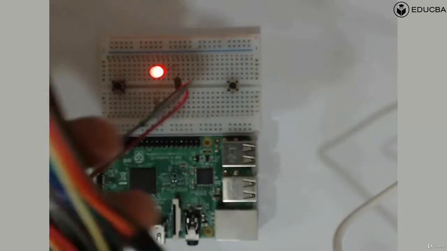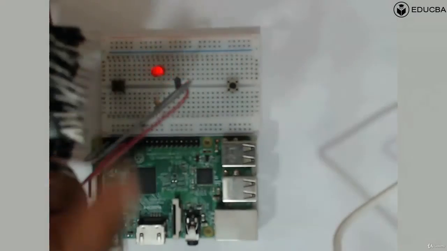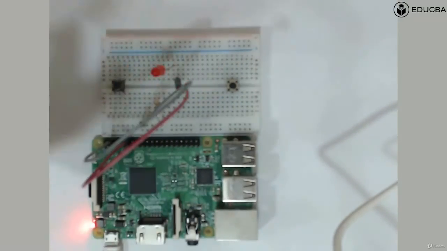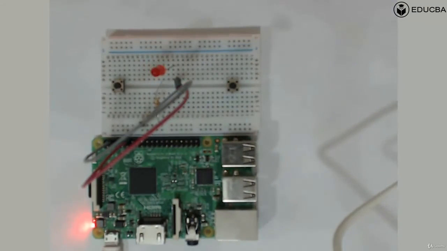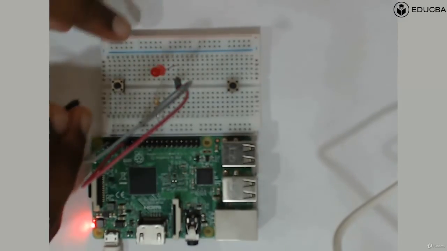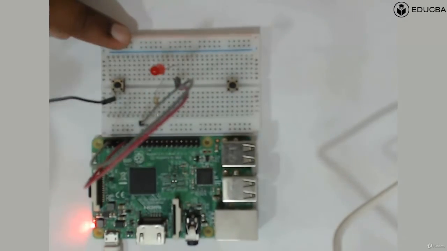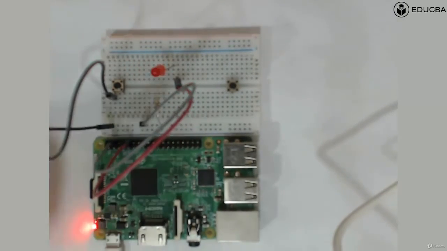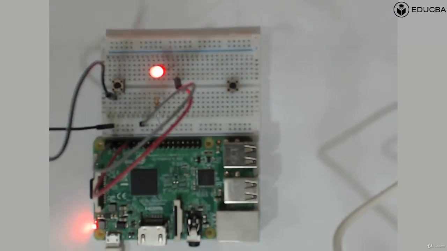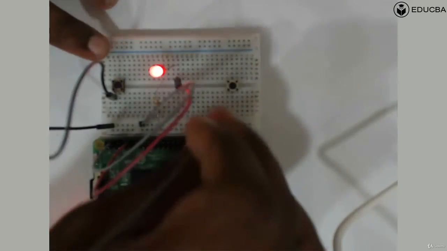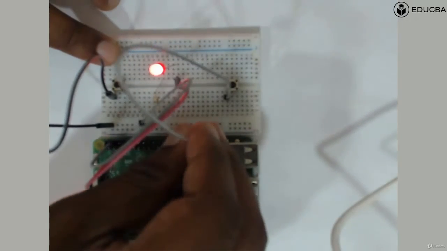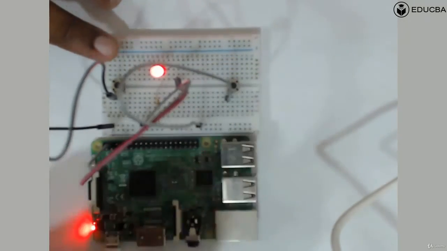Let's connect one of the pins of both the buttons to ground. That's the general step. Connect to ground.